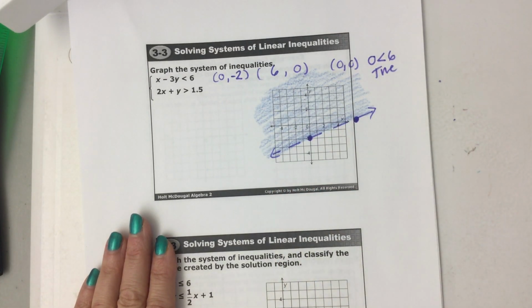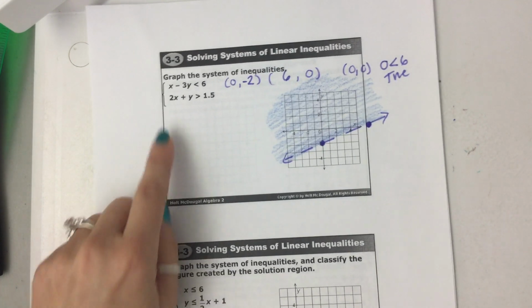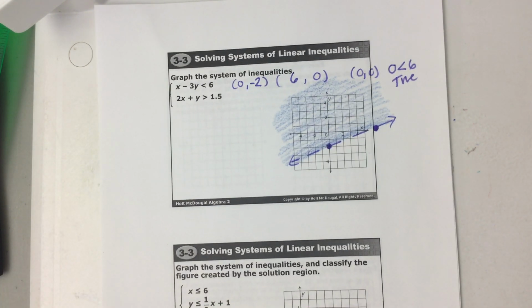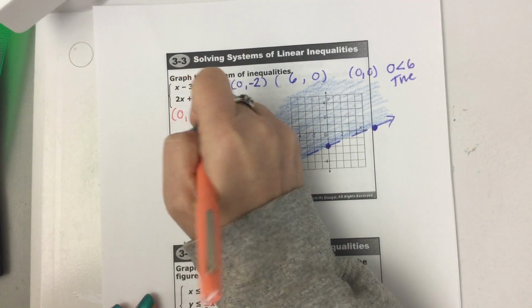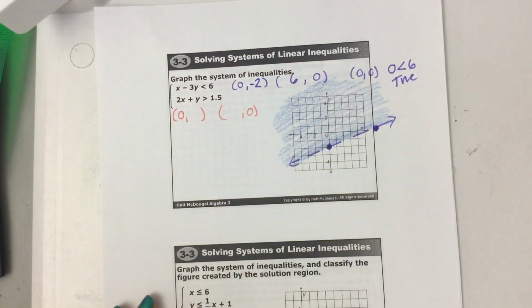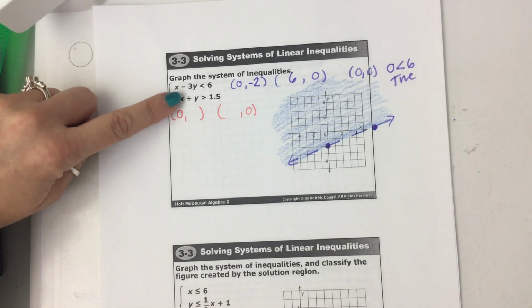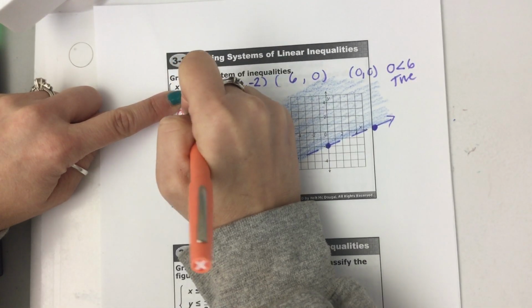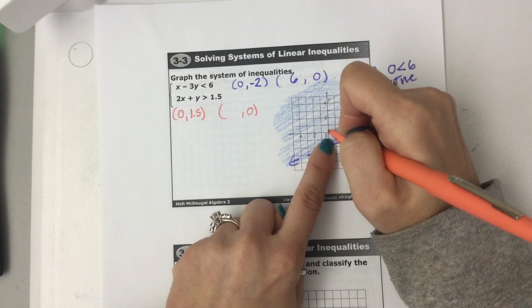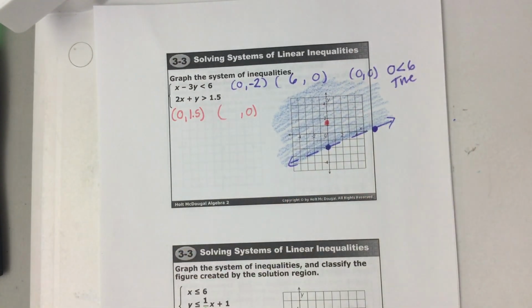And we're done with that one. Okay, now the next one, I do have x and y on the same side again. So let's just go ahead and do intercepts for this whole problem. If I put in a 0 for x, then I put in a 0 for y. If I fill in a 0 for x, 2 times x would become 0, leaving me just y is 1.5. So I stay at 0, I go up 1.5, there is a point.